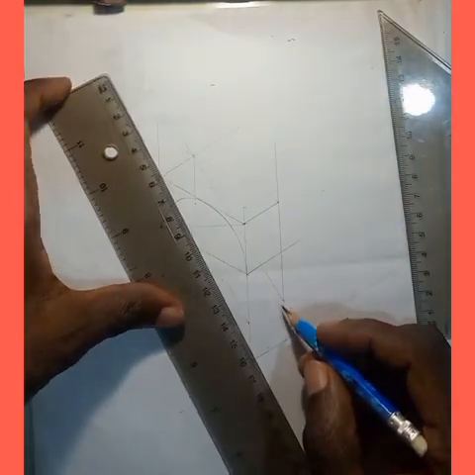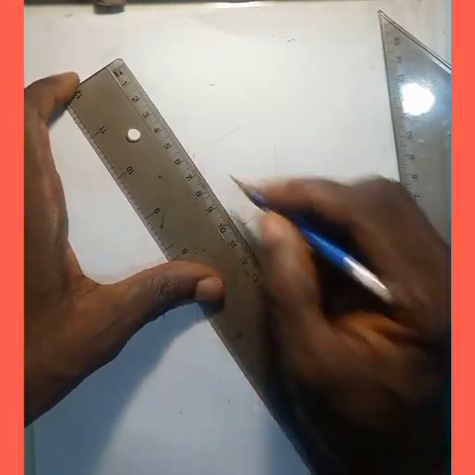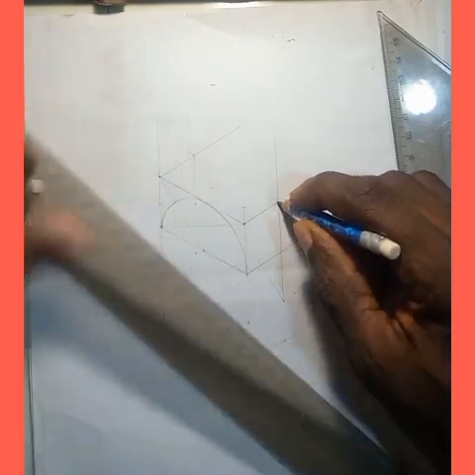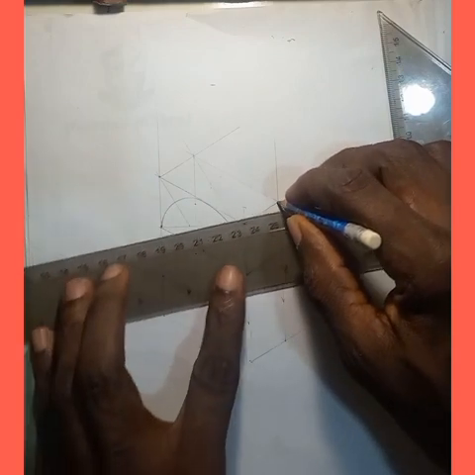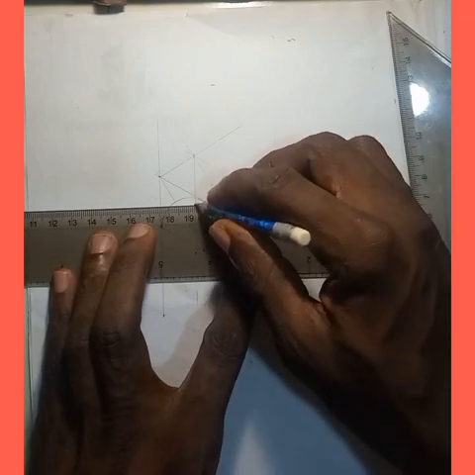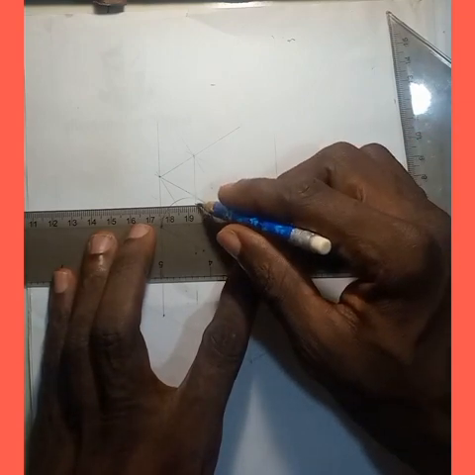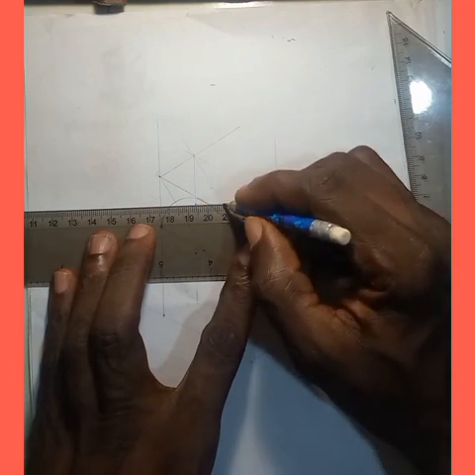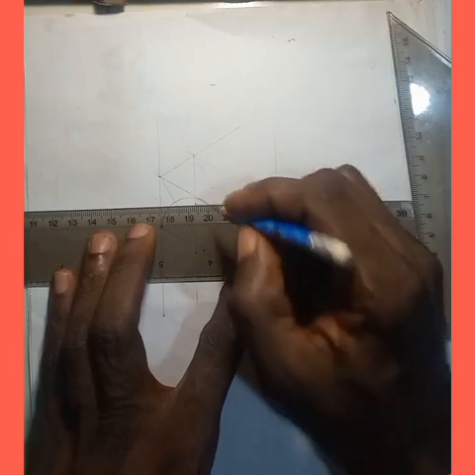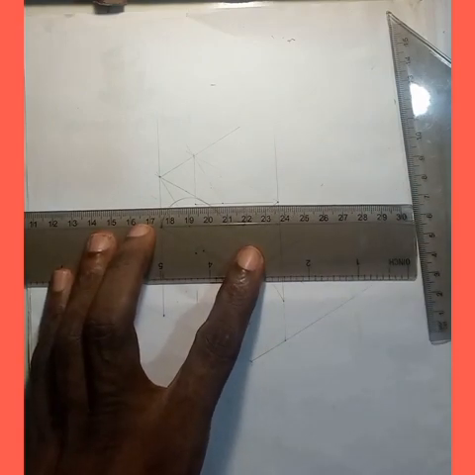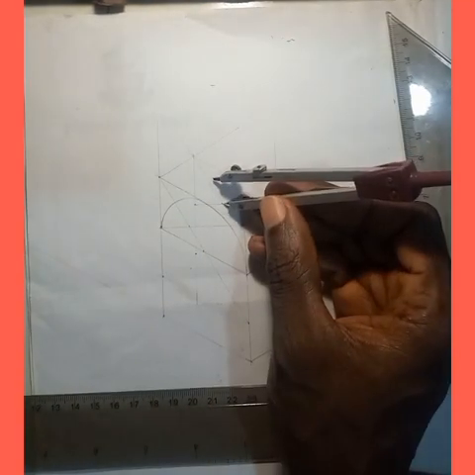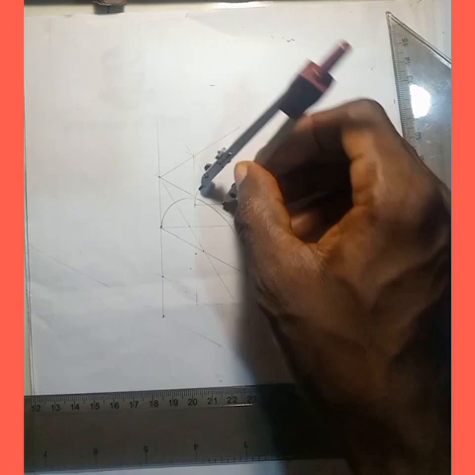Then from the other corner of your rhombus, you also draw a line to the midpoint of one of the sides of your rhombus. Just as we did the first one, this is the corner and this is the midpoint. Now you can see this is the point of intersection of the longest diagonal with the line we just drew. From this very point, you are also going to draw another arc. Place your compass here and then draw the arc.